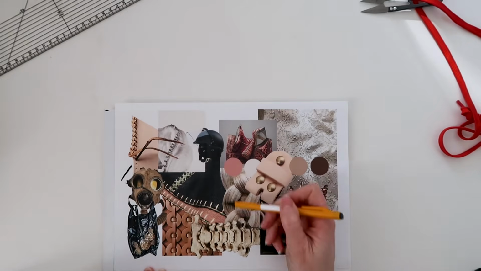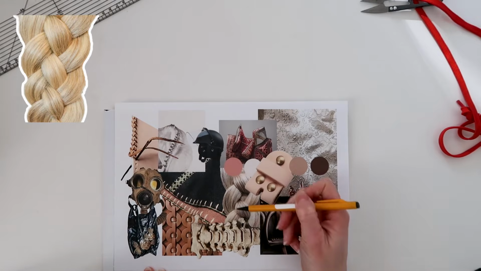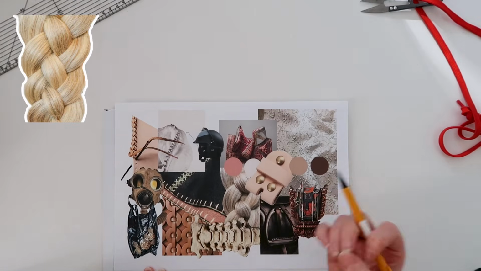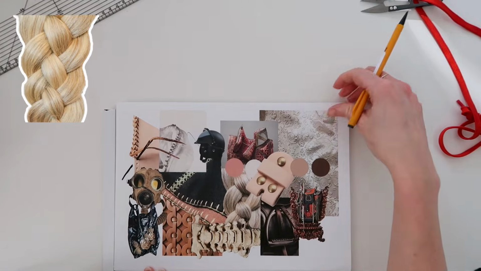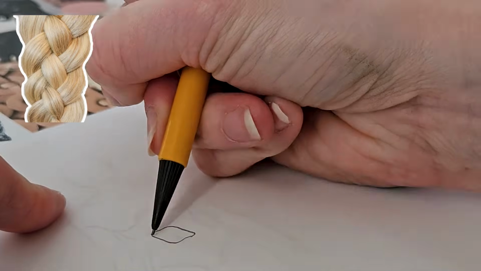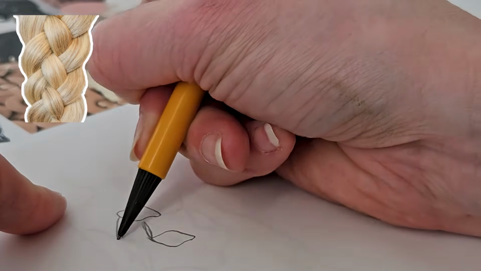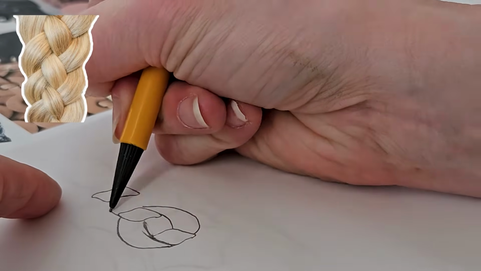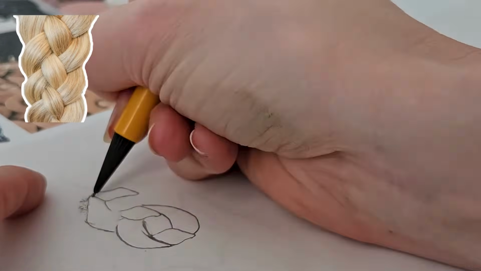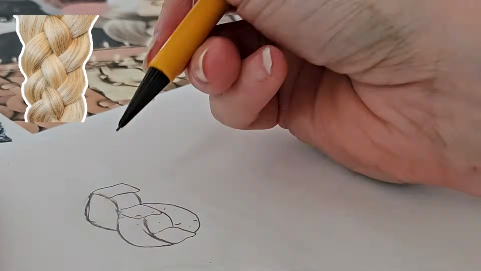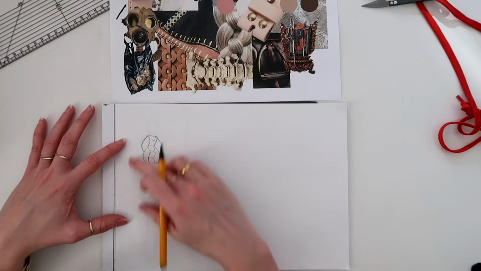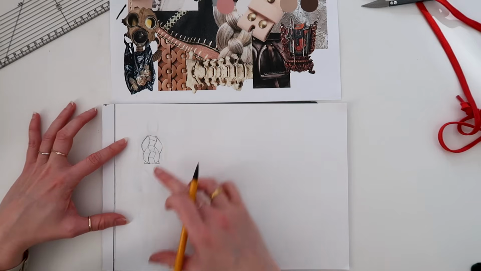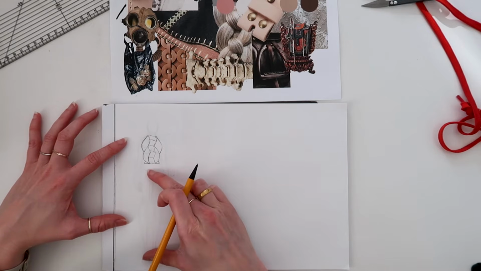So let's start here with this braided piece of hair. And let's see if I can translate that onto the human figure and turn it into a design. And I'm going to try and replicate the shapes that I'm seeing. So if it helps you, you could also get tracing paper and lay it on top of your mood board and draw around the silhouettes that you see there. But I'm just going to do it by eye. And because this is quite complex, I'm just going to balance it with a wide leg trouser down below.